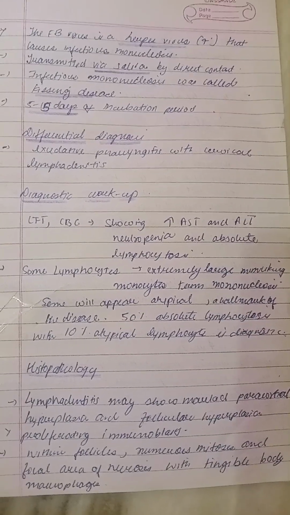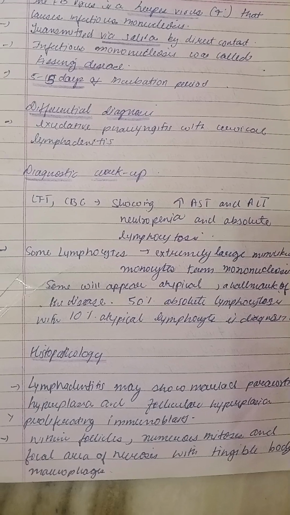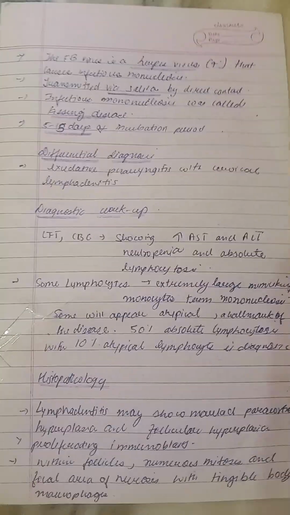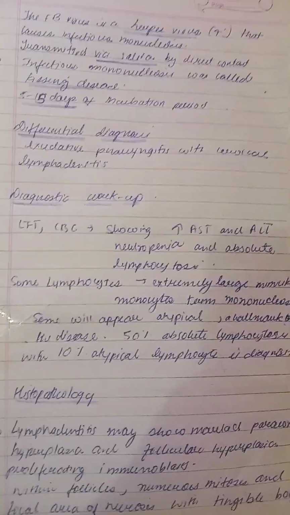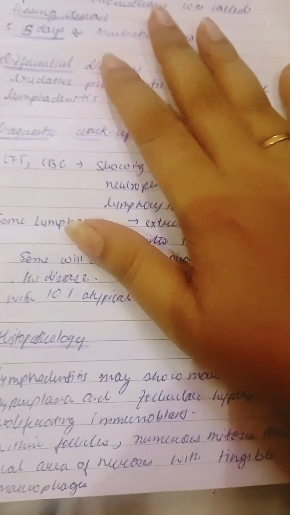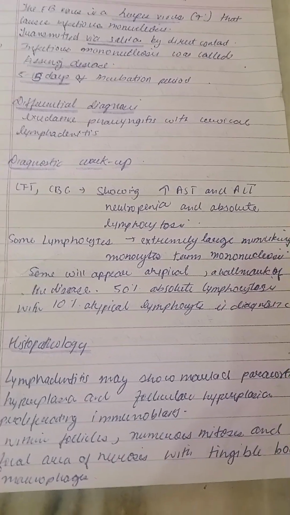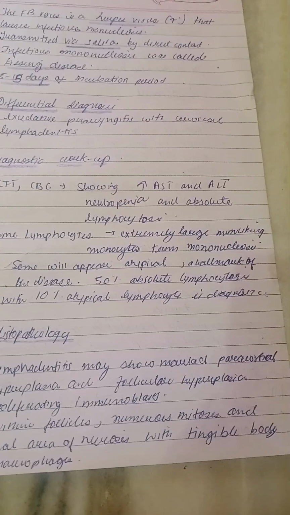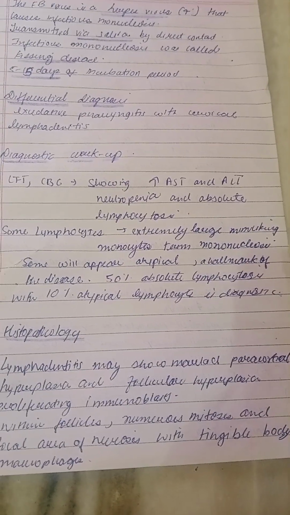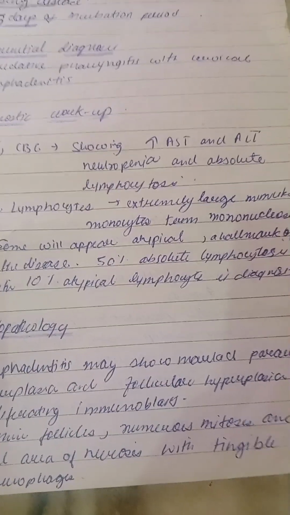marked paracortical hyperplasia and follicular hyperplasia. So lymphadenitis will show marked paracortical hyperplasia and follicular hyperplasia. Now proliferating immunoblasts can be appreciated, and within follicles numerous mitoses and focal areas of necrosis with tingible body macrophages are appreciated. Tingible body macrophages are those which have clear cytoplasm.